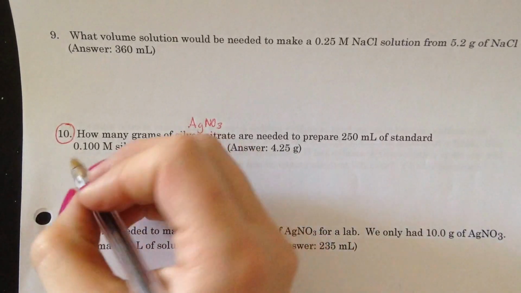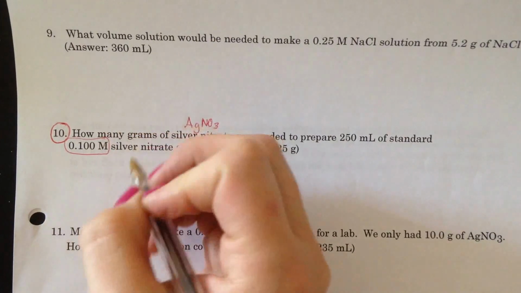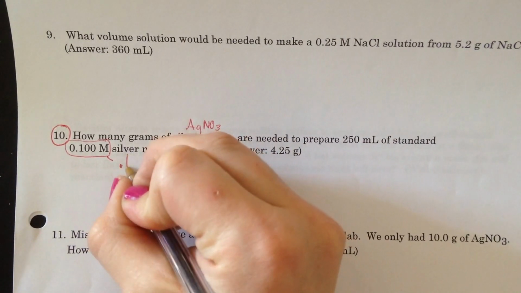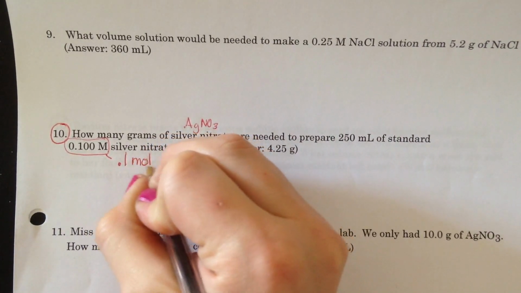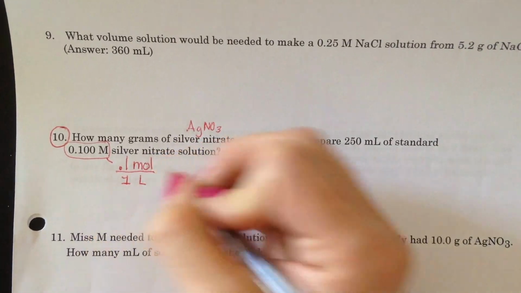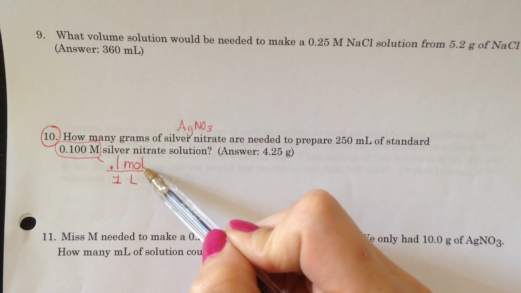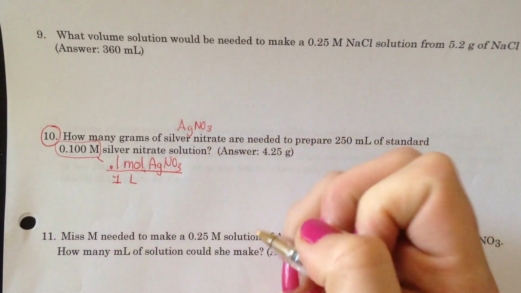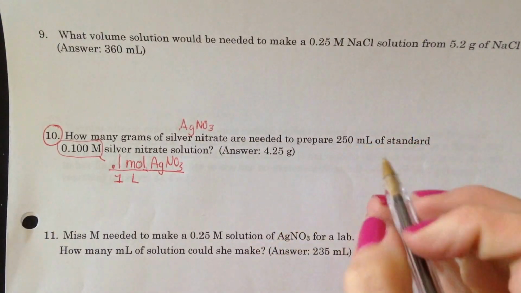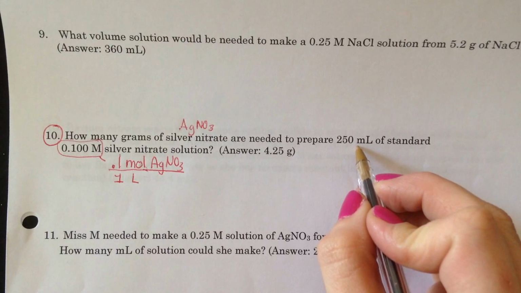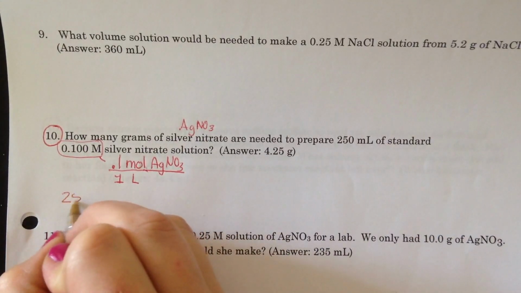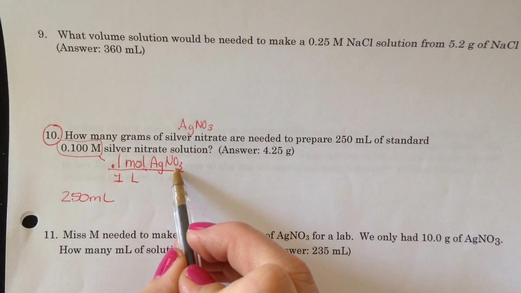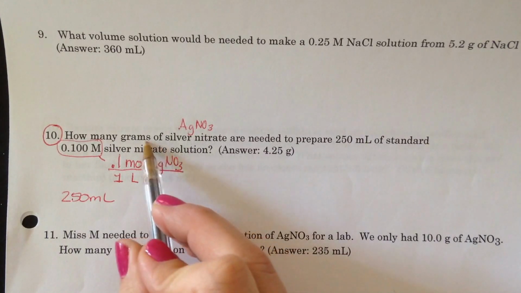Like I said earlier, we can use molarity to convert between moles and liters, because 0.1 molar means that every liter of solution contains 0.1 moles of silver nitrate. They gave me volume, 250 milliliters. I can figure out how many moles of silver nitrate I need, and then from there convert my moles to mass.